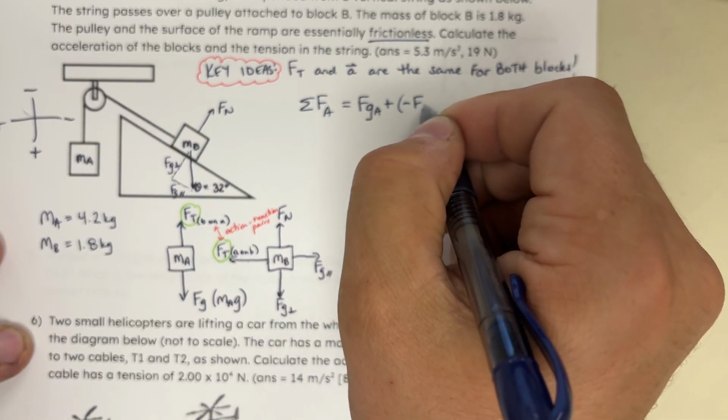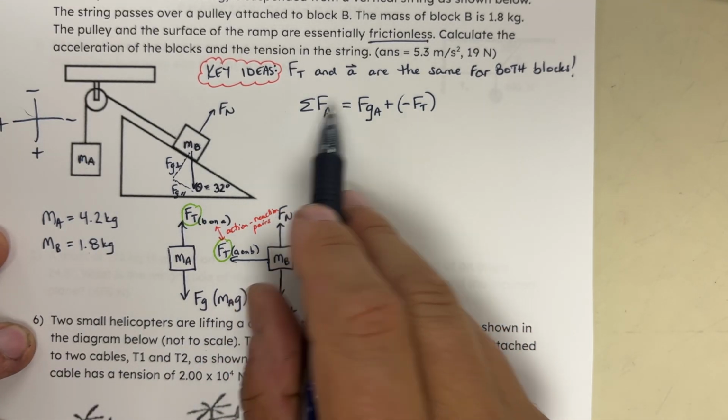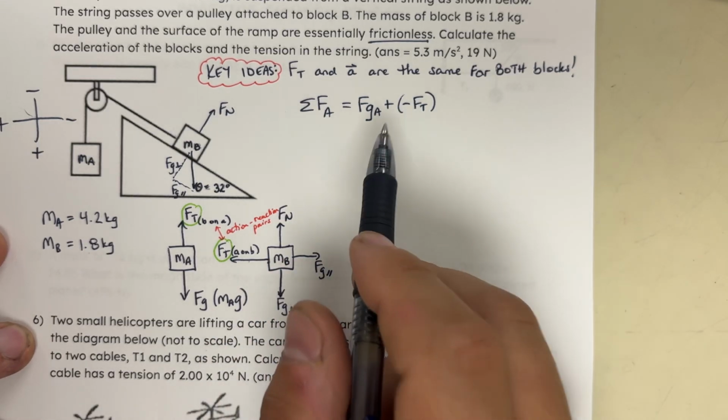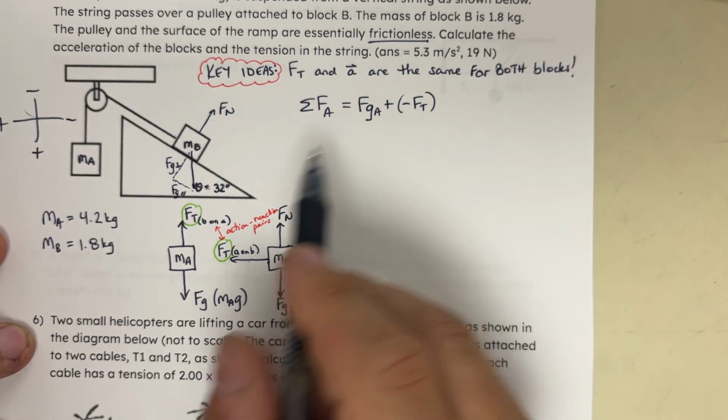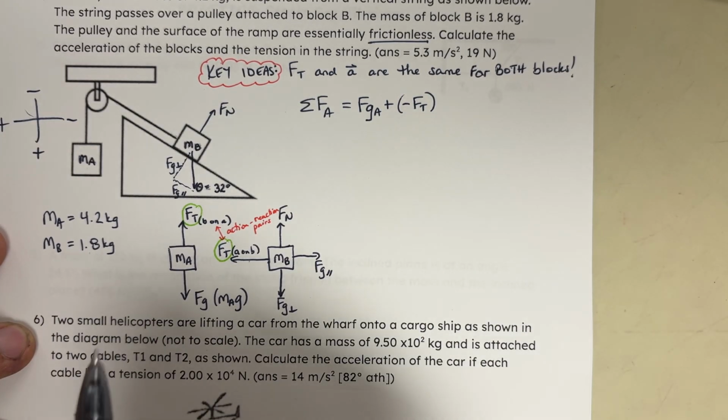But my tension force is going to be negative. So I'm adding them together. The net force is really the sum of the forces. That's what it is, but we have to remember direction. And because my tension force in this direction is going to be negative, then I put it in like that. Okay.